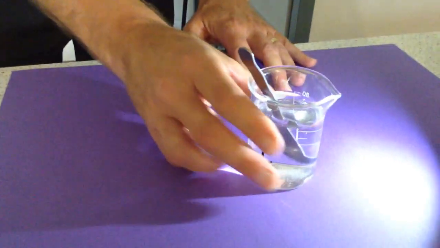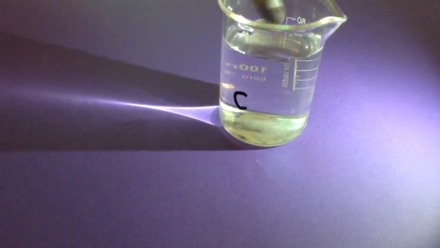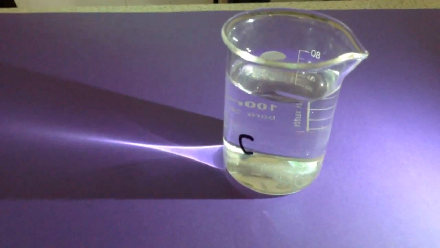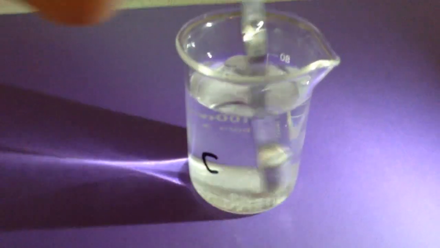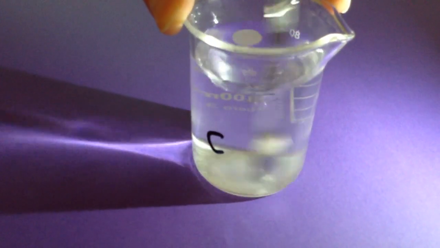Now the second property that I'm going to show you is solubility. I'd like to know, is sodium chloride, this ionic compound, soluble in water? So I've got some water. We'll take some of the ionic compound and we'll stir it in, and we'll find out whether it is soluble.